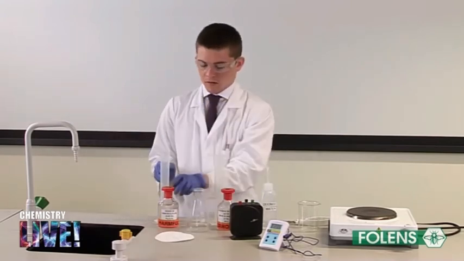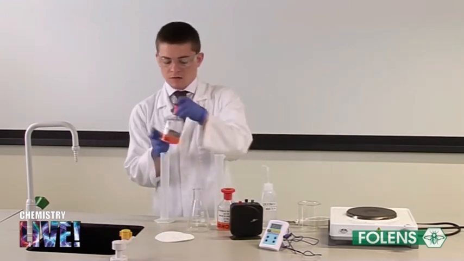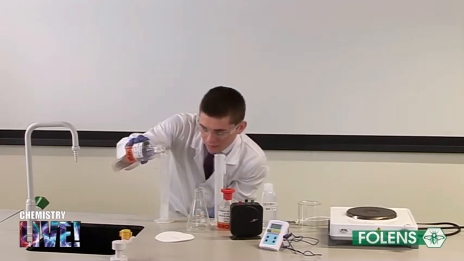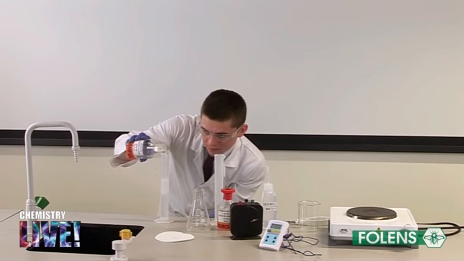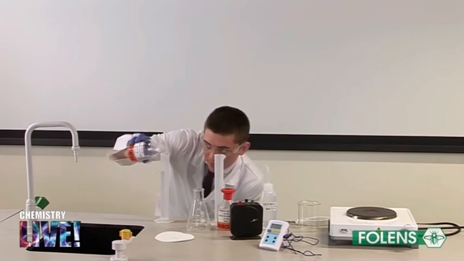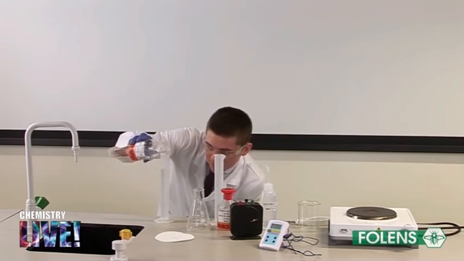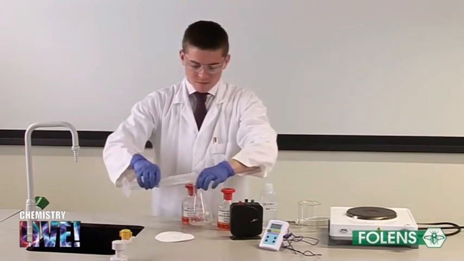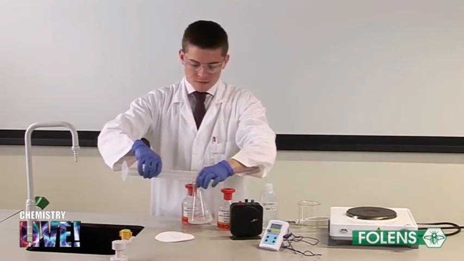If you were doing this in school, then what we'd actually use are water baths, those big blocky things that sit on the side. We set them to a specific temperature, and then we'd have our different flasks with the acid and the sodium thiosulfate sitting in those to get to that temperature before you do your experiment.